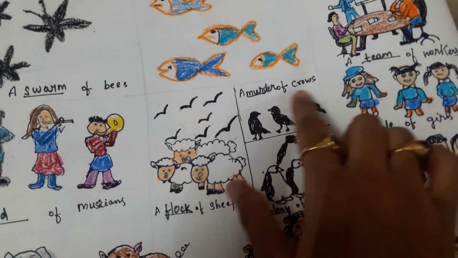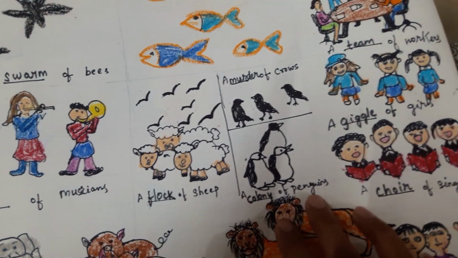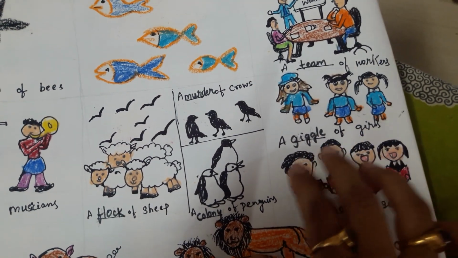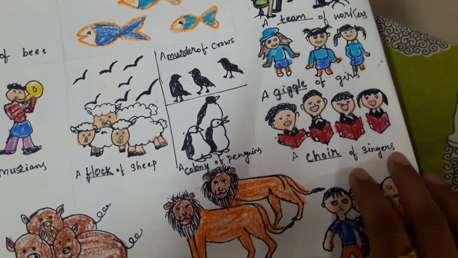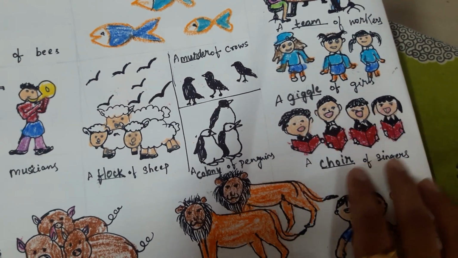Crows, a murder of crows, MURDER. Then a colony of penguins. Yes, and then girls, a giggle of girls. Then singers, a choir of singers. You can see these are singing here.